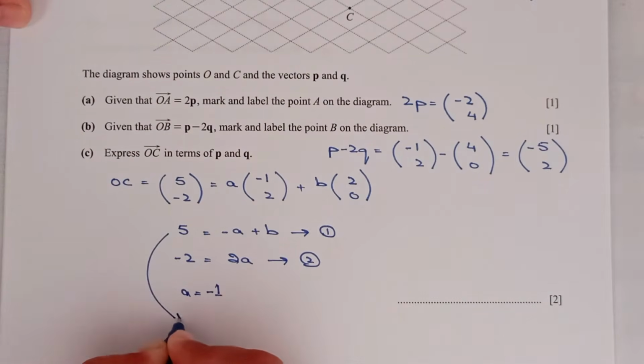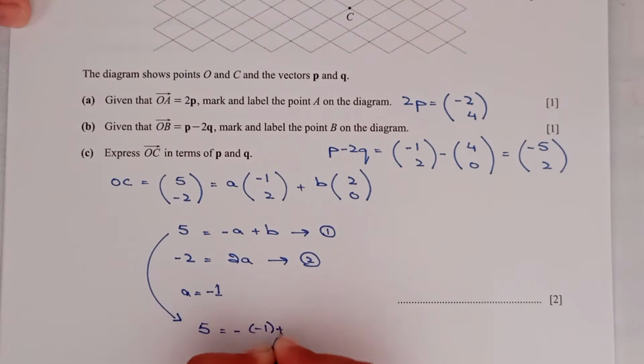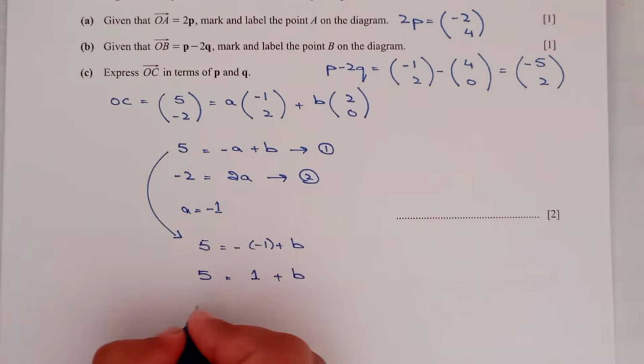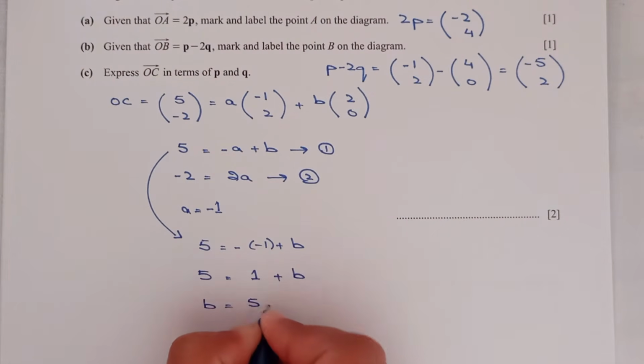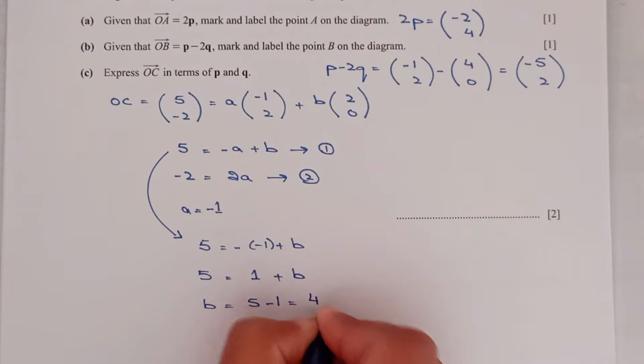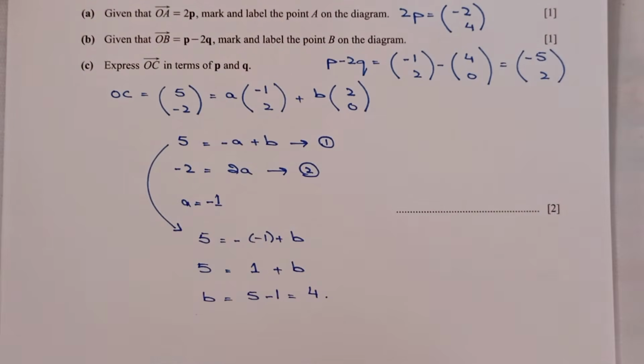Let me substitute that A into my first equation.